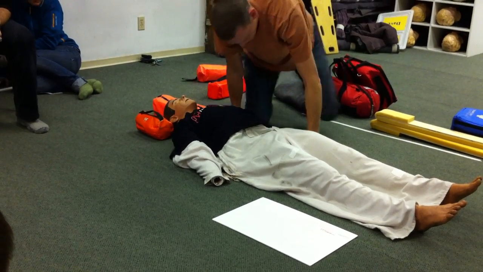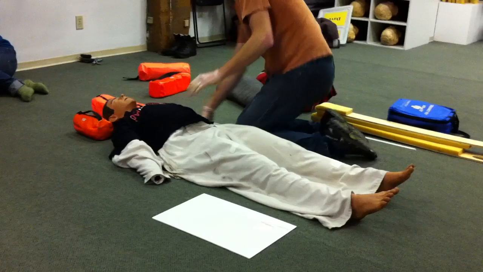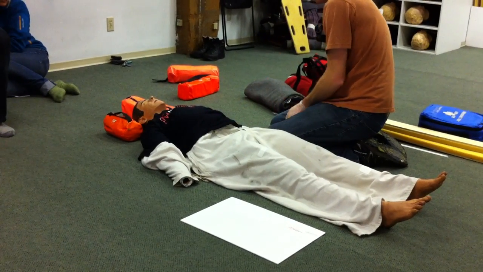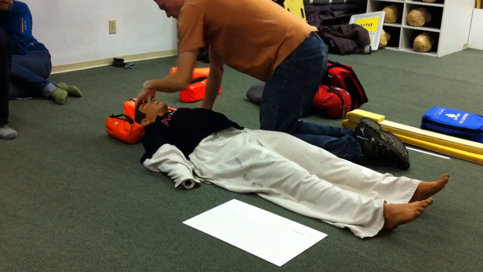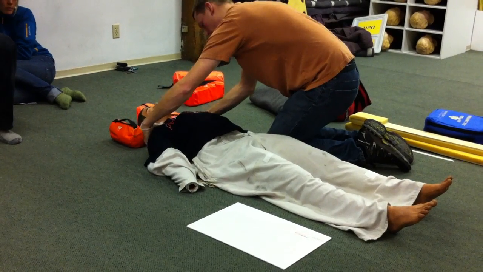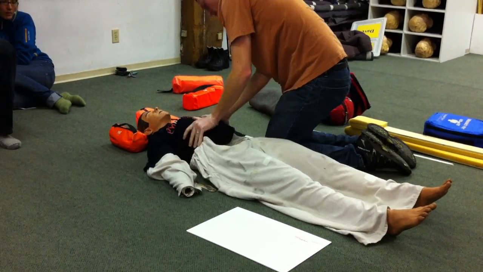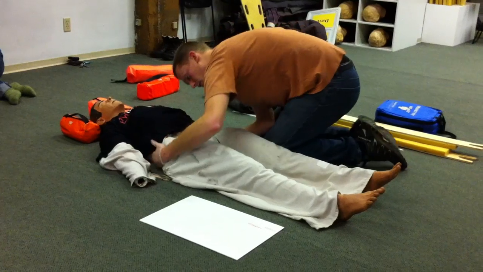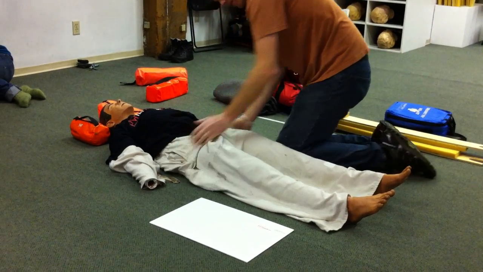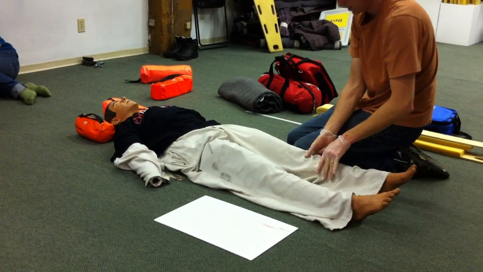Okay, Crash. What we're going to do is I'm just going to check you out. Breathing is 20 effective. Radial pulse is present. Skin is normal, warm. I'm just going to run my hands over you. Let me know if you've got any pain anywhere else. In the back and the chest? Lower back and abdomen? Hips? And then this leg here. Oh, serious amounts of pain.